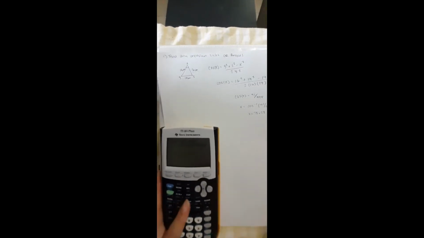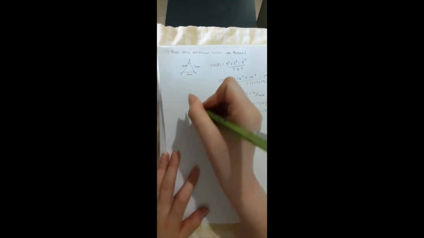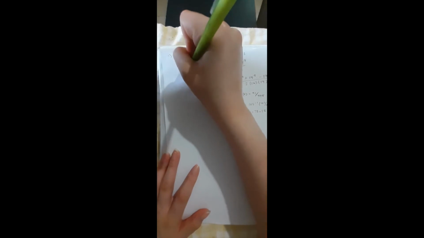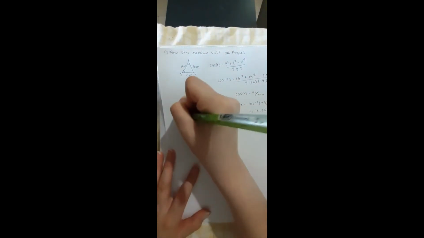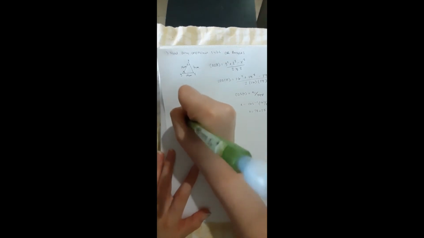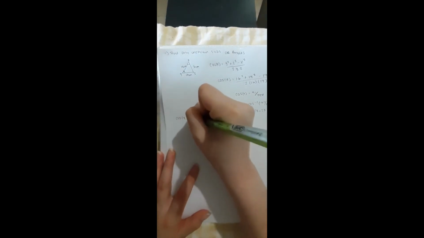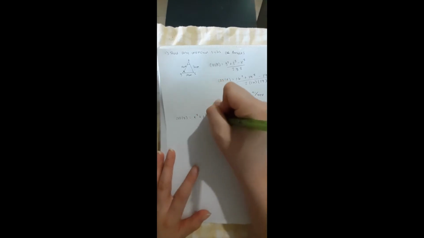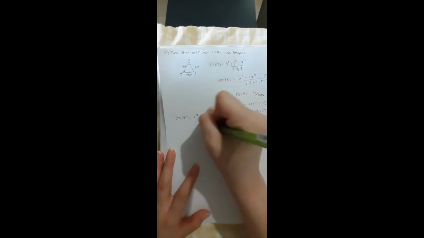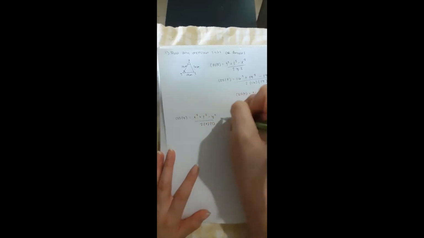So now we have to do the other angle. It's basically the same idea. So now let's try to find y. We're going to start with cosine y equals x squared plus z squared minus y squared all over 2xz.